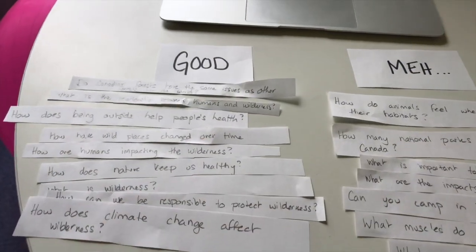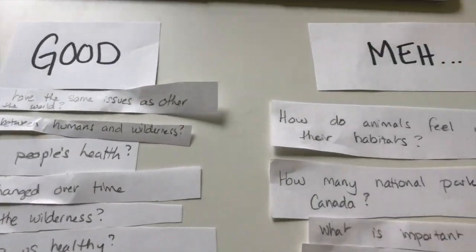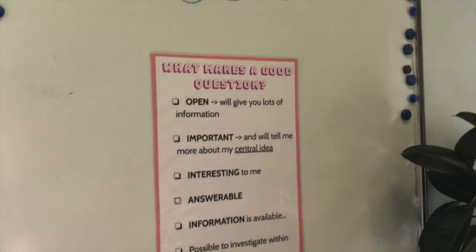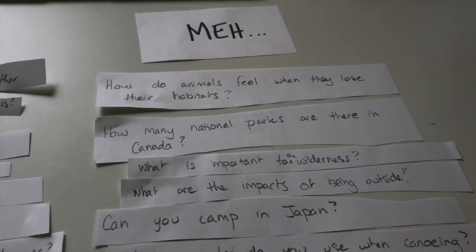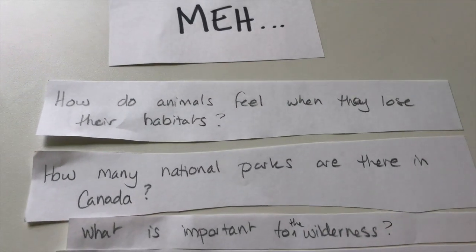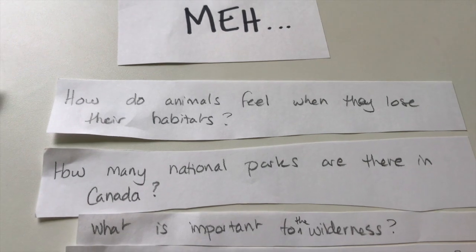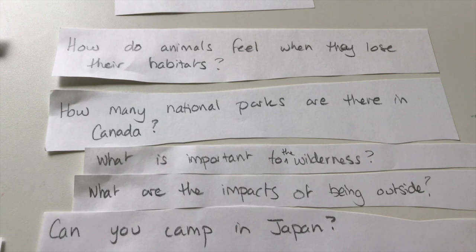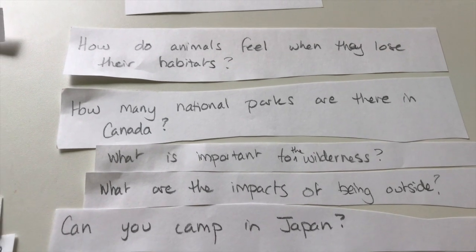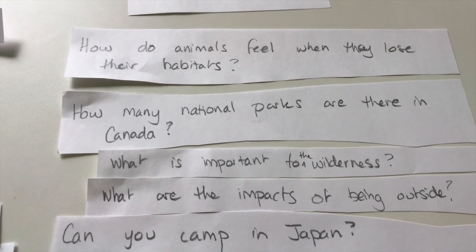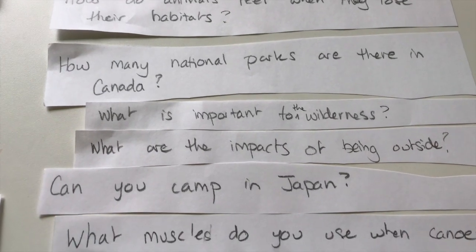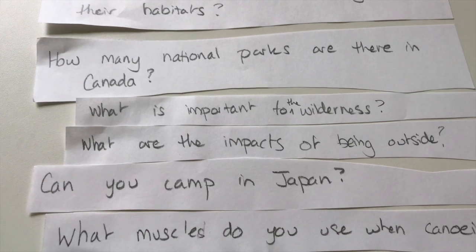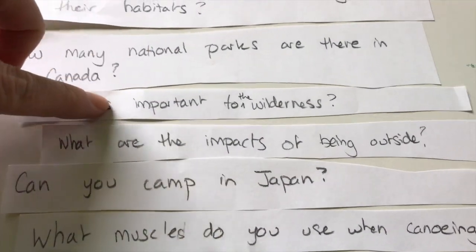So now I've sorted my questions between good and meh using the what makes a good question criteria. The meh questions were like this: how do animals feel when they lose their habitats? Well, that one I don't think I can answer because I can't ask the animals. How many national parks are there in Canada? Well, that's a closed question. It's only one answer. What is important to the wilderness? It's okay, it's not very clear. I might move it to the middle just in case.